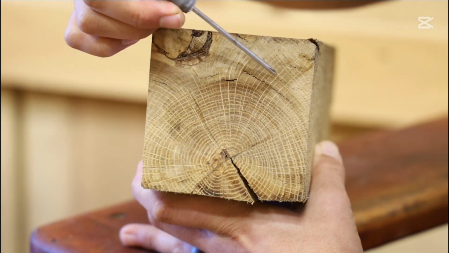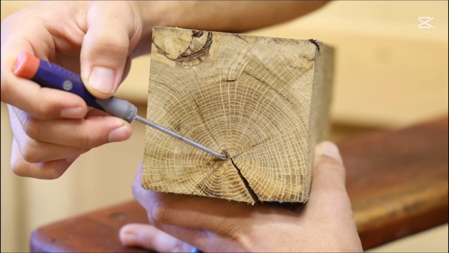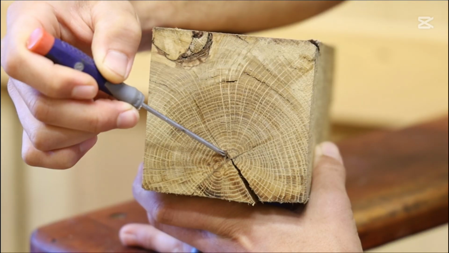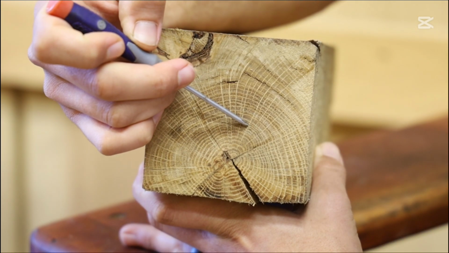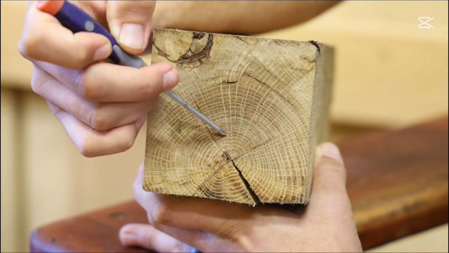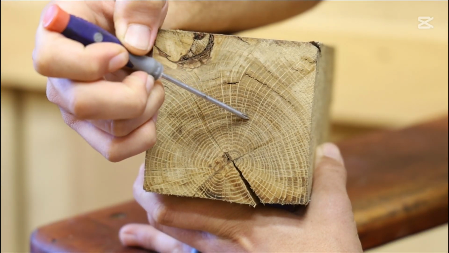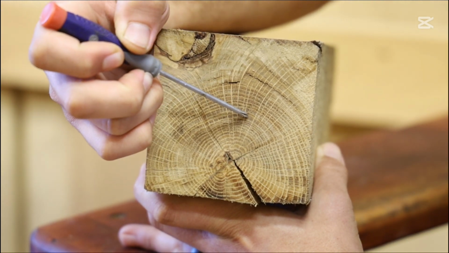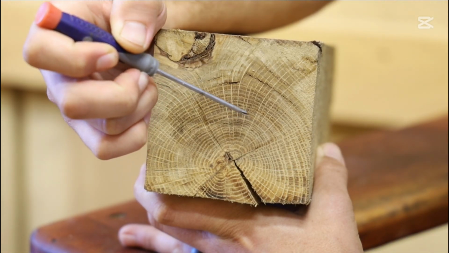So if we looked at this as a circle, I know this is a square, but when it grew as a tree it was a circle. This was the center. These are the growth rings. These are the rays that go from the center out to the sapwood. These are the pores. They're what looks like little holes when you look at the end of a board. And then in between each pore ring is wood fiber. Wood fiber is the dense part of wood that makes up the structure. It's the cell walls.